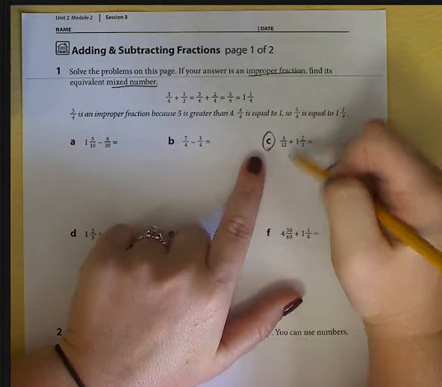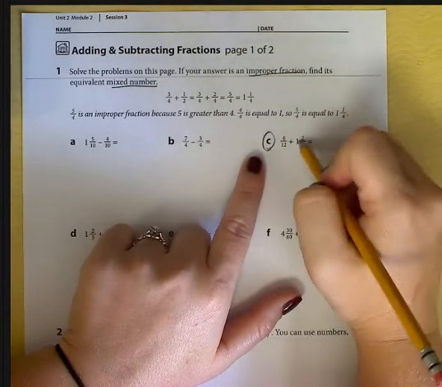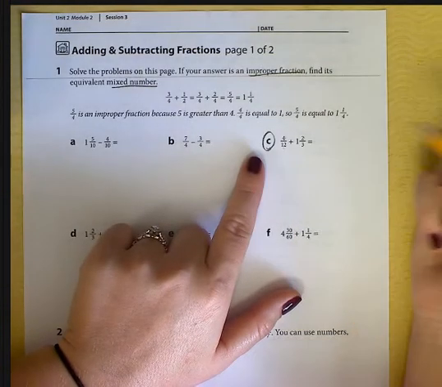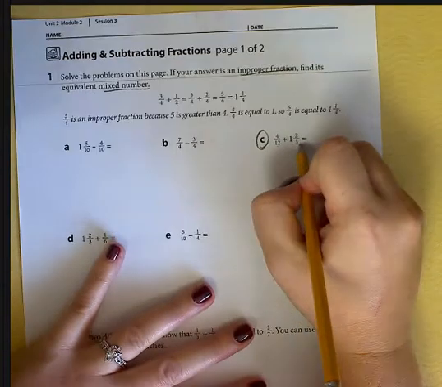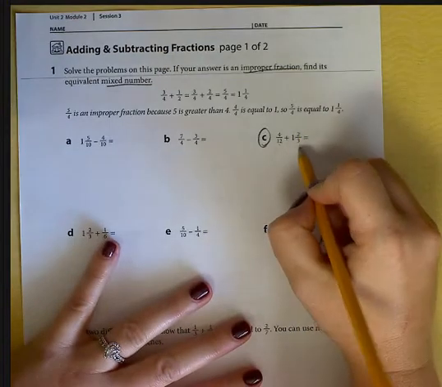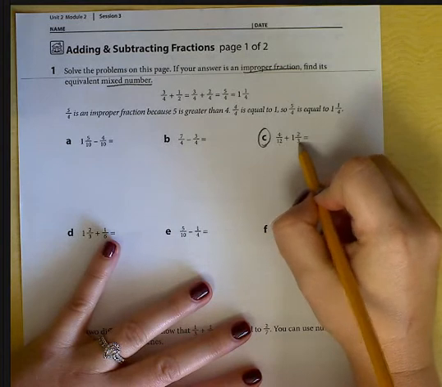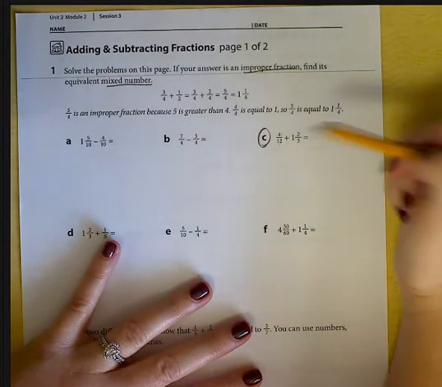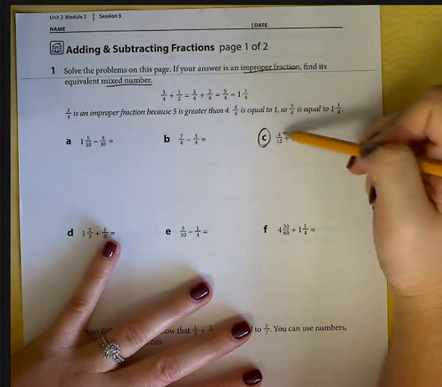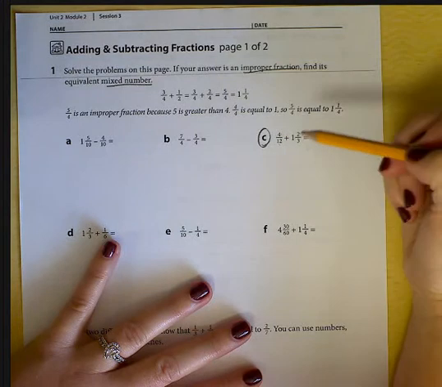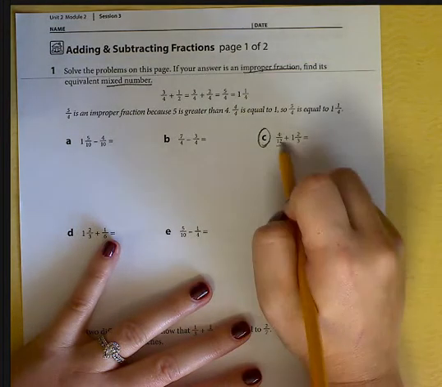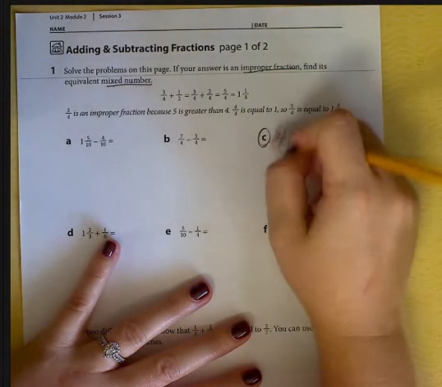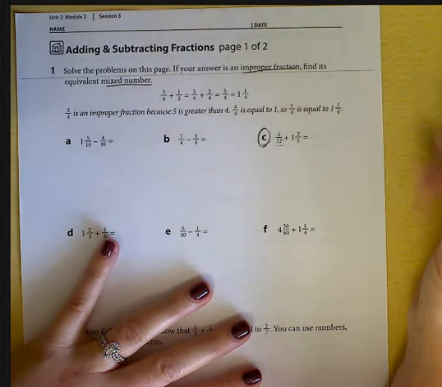So if I've got 4/12 plus 1 2/3, my first step is to make common denominators. So some kids will already see 12 is going to be the common denominator because 3 times 4 is 12, or they might reduce 4/12 into 1/3. Either one is fine. That will get you the answer. So I'm going to go ahead and make the common denominator 12. It's just a little bit easier for the kids to see.